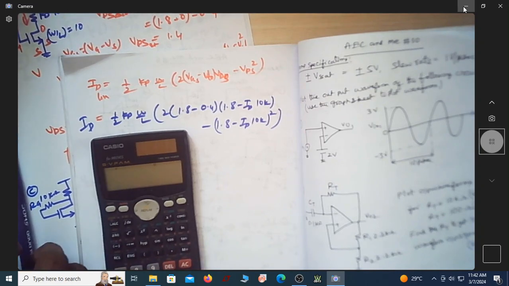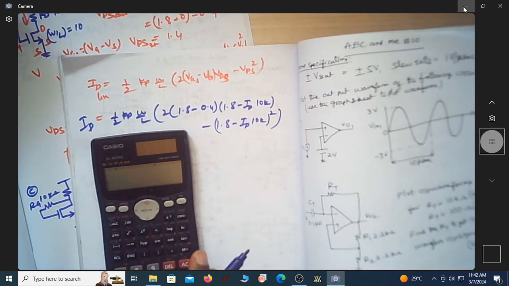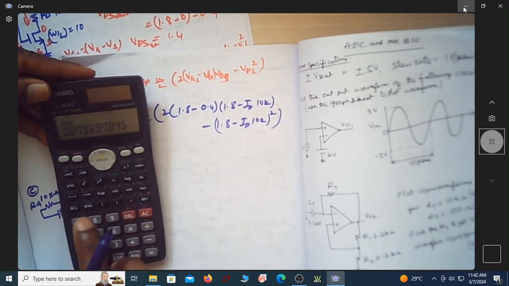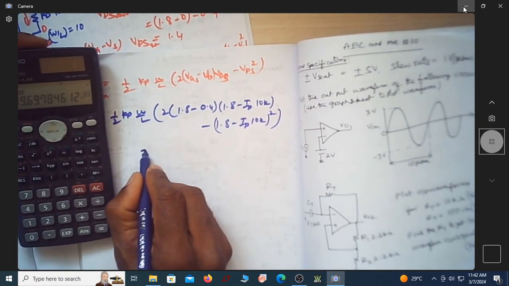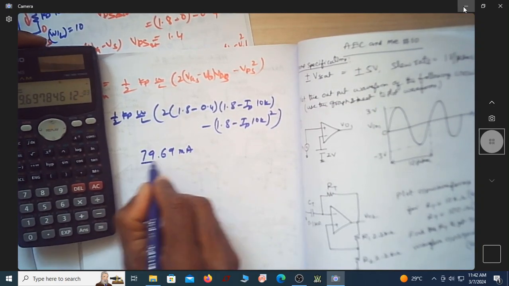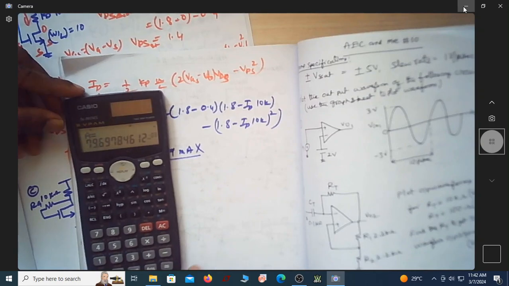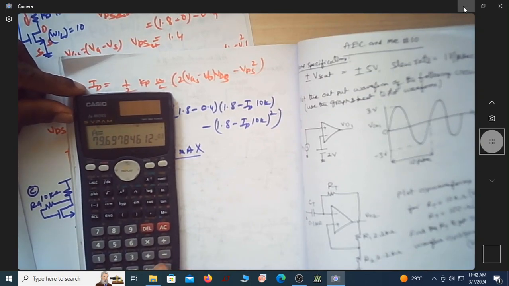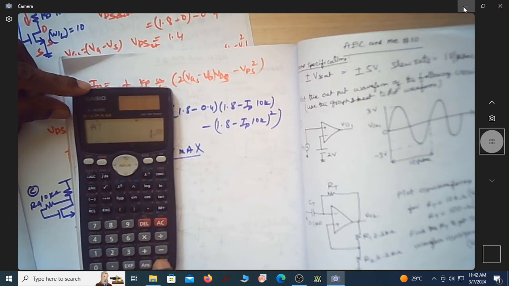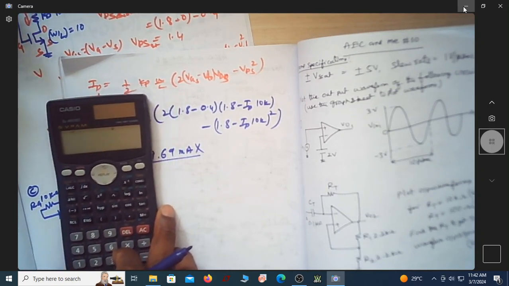Let me find out what is the current. I just fed this equation. Okay, one of the currents is 96.69 milliamperes, which cannot be an answer. Let me find out the other possible answer. Equals 1 exponential minus 9 equals shift cal. I'm trying to find the other root of this.